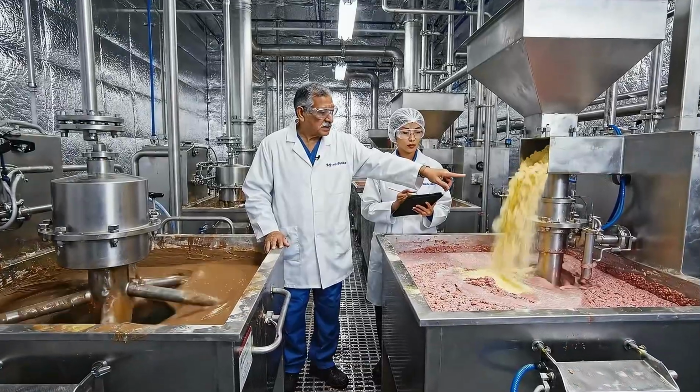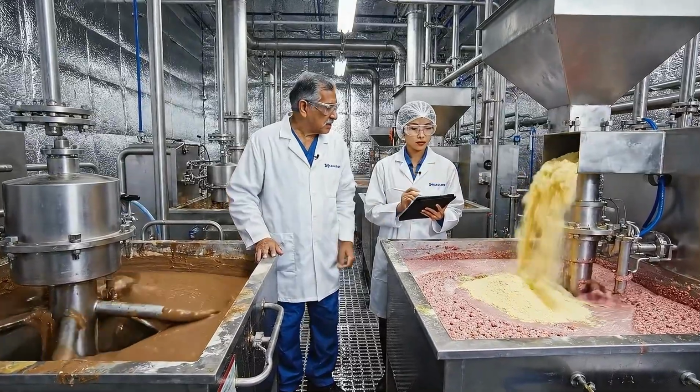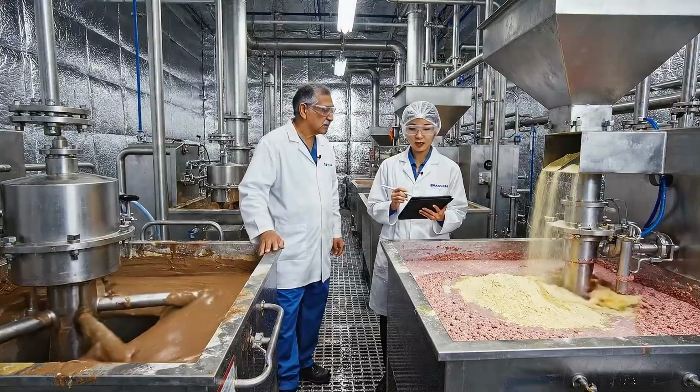Ensure the viscosity is within range now that the powder flow has stopped. Yes, calibrating the final measurements now.